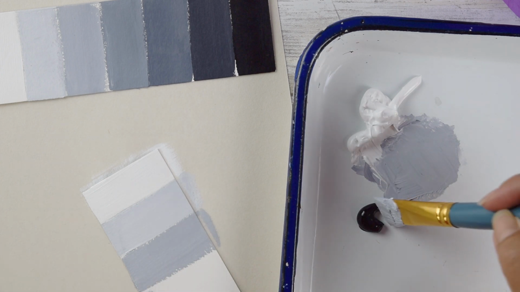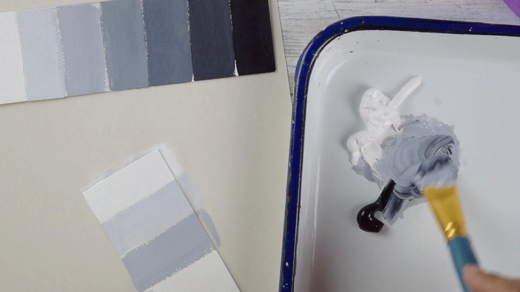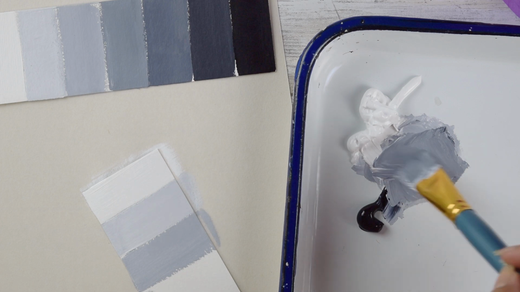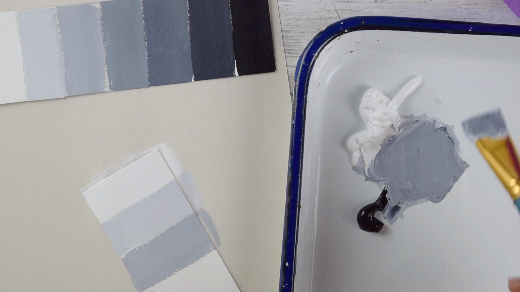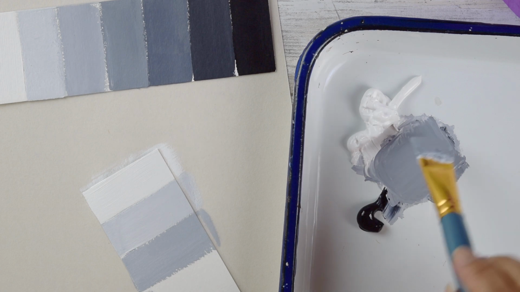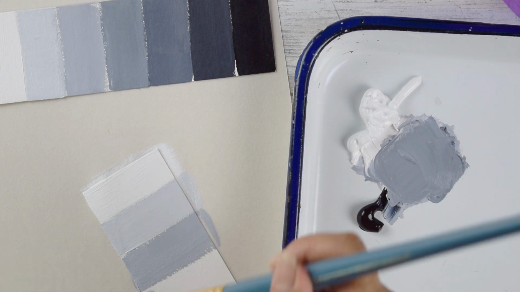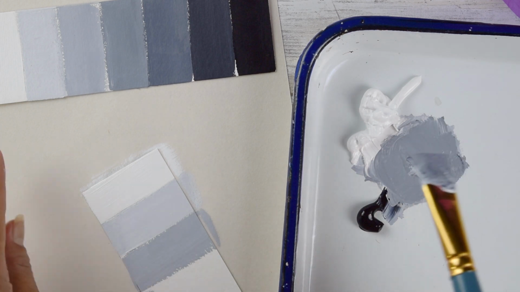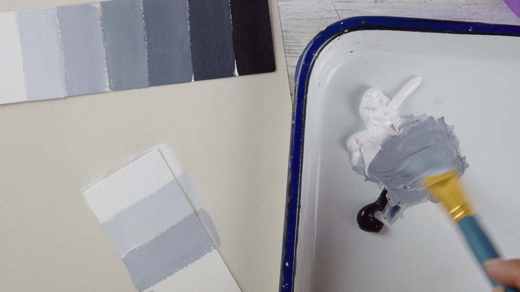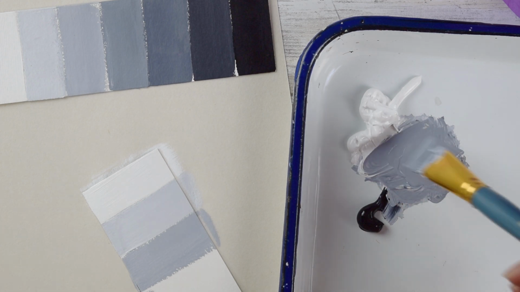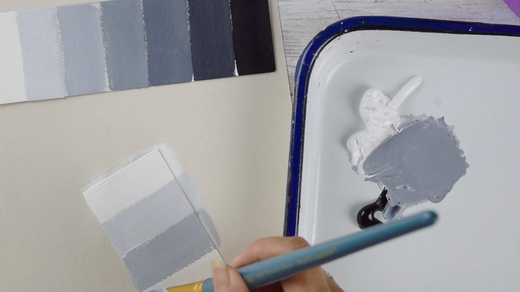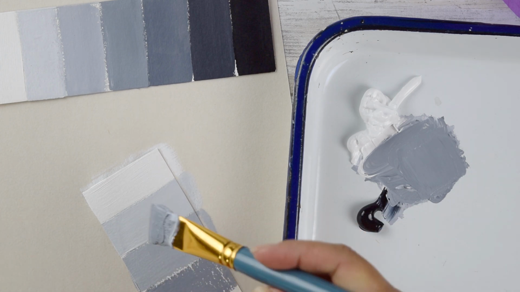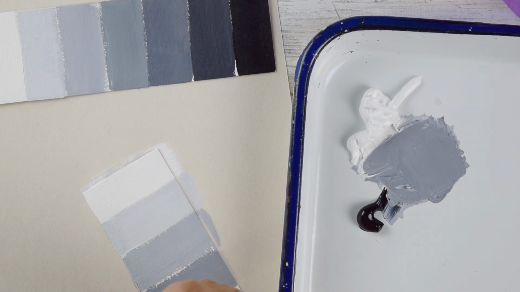So I need to go darker on that. Now, if you put down a swash of color and you think it's not dark enough, it's okay. You can just go ahead and go on to the next one. It doesn't have to be the exact next step up. Remember, this is really an exercise for you to get familiar with tinting your color.